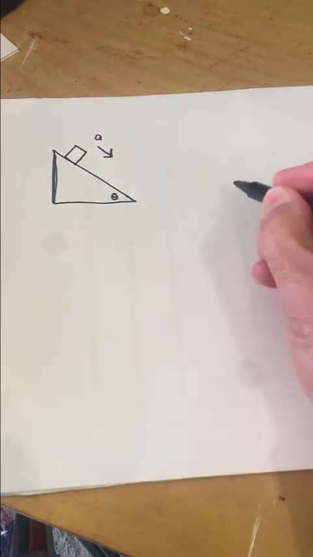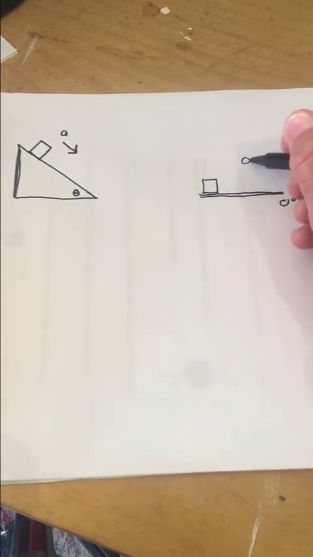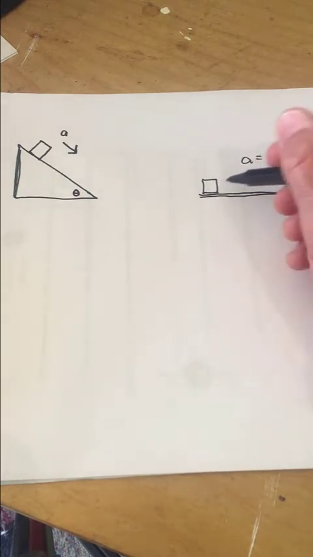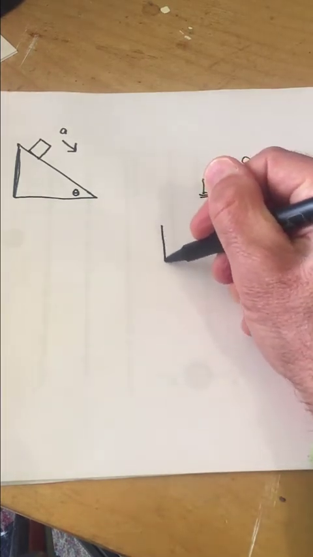One way you can think about this is, let's look at the extreme case. Let's make the ramp angle 0 degrees. If it were 0 degrees, the ramp would basically be a flat surface right here, and there'd be my block. The acceleration in this case, hopefully you can see, would be 0 because there's no force that's going to be pulling the block along.